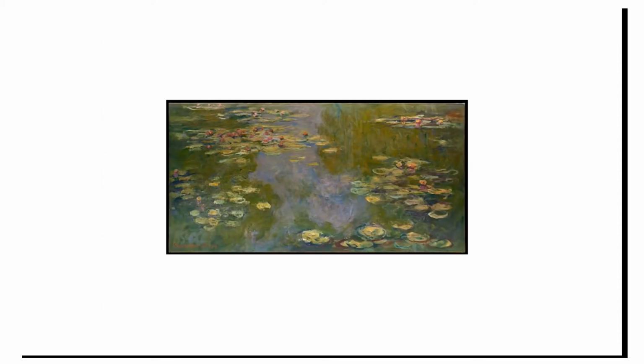Here's another one. On this one, it's a lot darker, so I'm guessing this was closer to the end of the day. It's probably getting dark outside. Instead of blue, we've got kind of an olive green and purple colors in the water. And the water lilies themselves are kind of light green with lots of yellow in it this time, so that's pretty interesting.